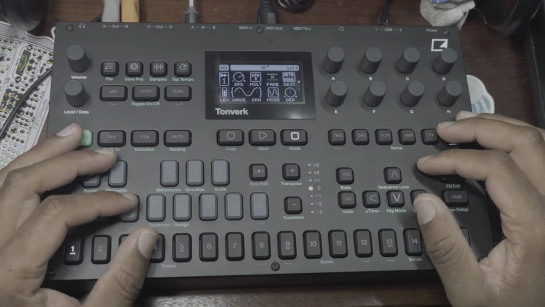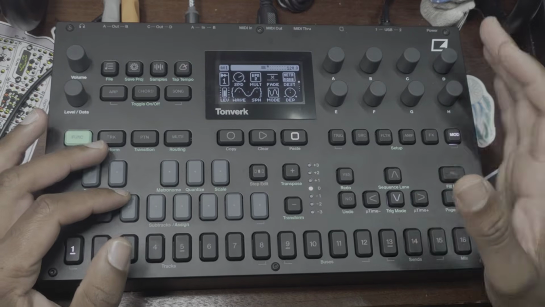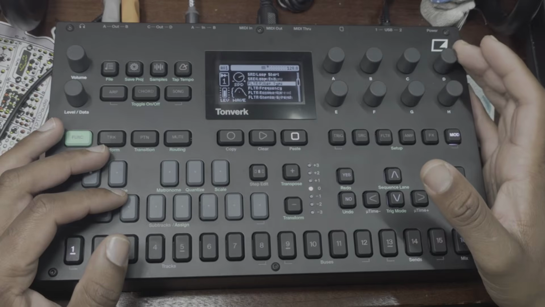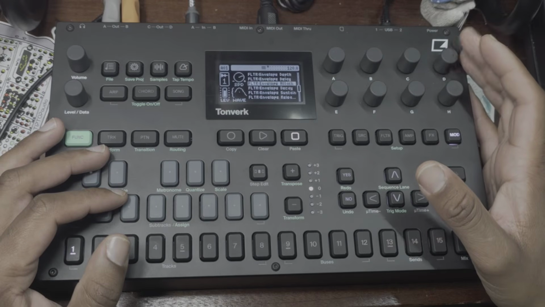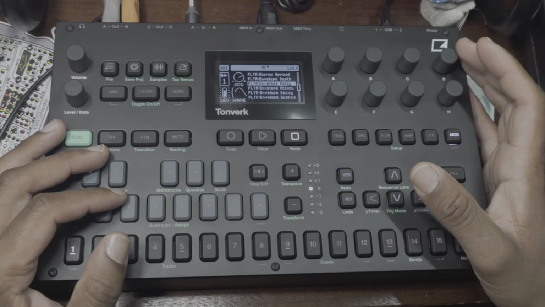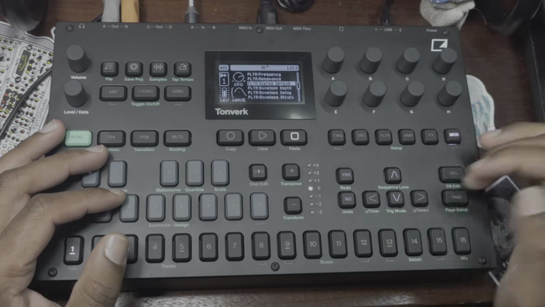All right, let's try putting a LFO to that stereo spread. Source. Stereo spread.